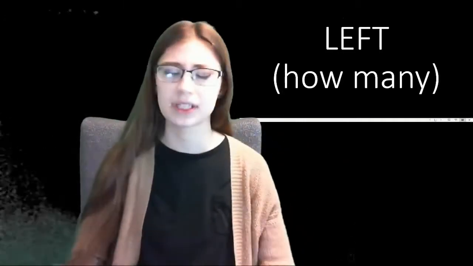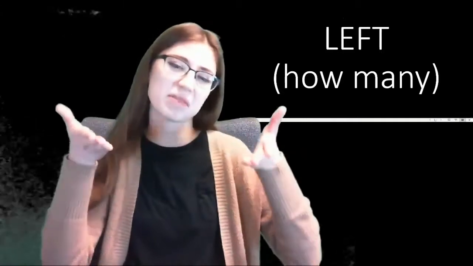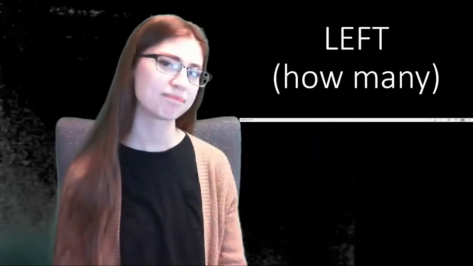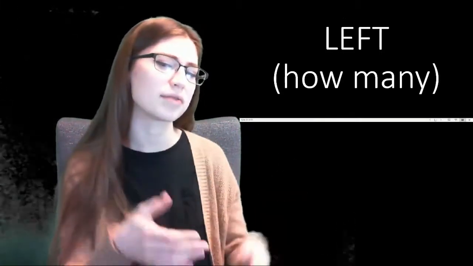Left, not the direction, but how many are left. It's 2 open B hand shapes and pointing down. How many left? How many are left?